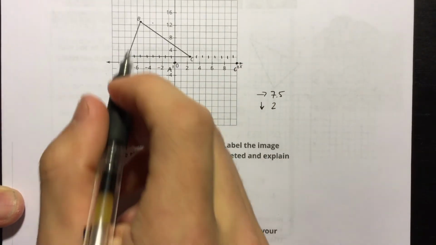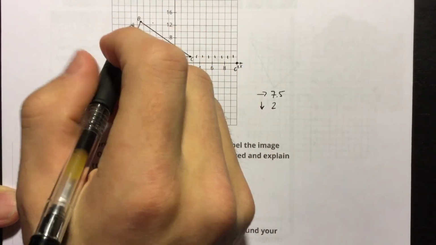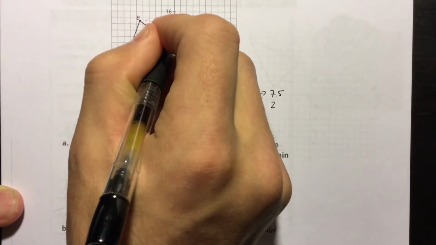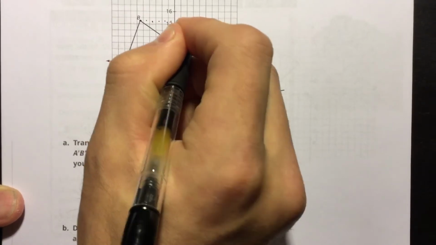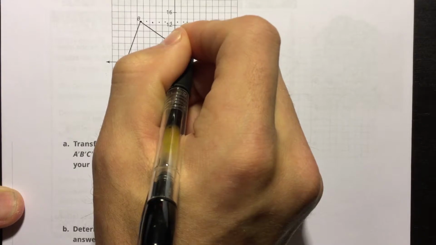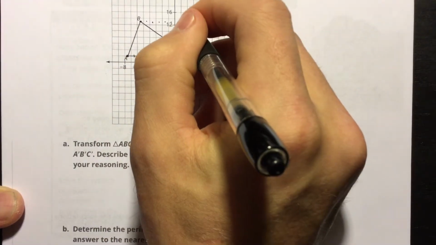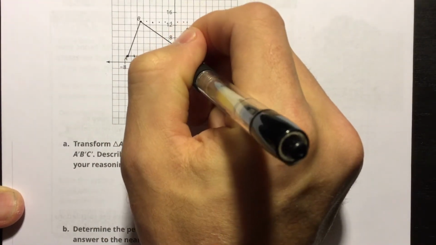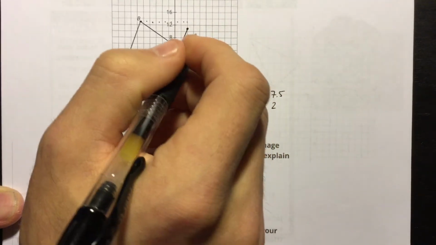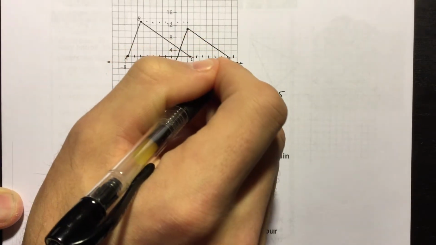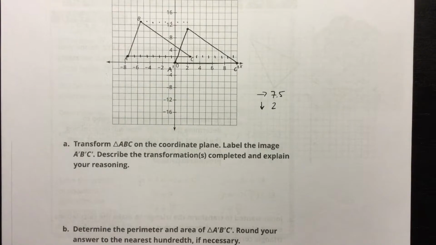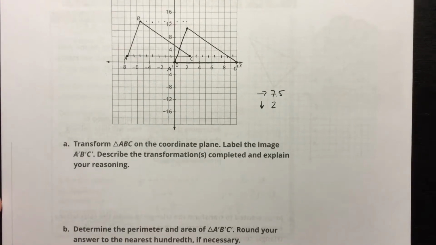Okay, and then for B prime, I'm going to go over, so this one's right in the middle of a square, so I'm going to go over 1, 2, 3, 4, 5, 6, 7.5 puts me right there, and then down 2, which is just down 1 square, puts me right there. Okay, and I'm just going to connect these. It would be best to connect these with a ruler if you have one. I don't have one on me currently, so I'm just going to draw those, and not too bad for no ruler there.